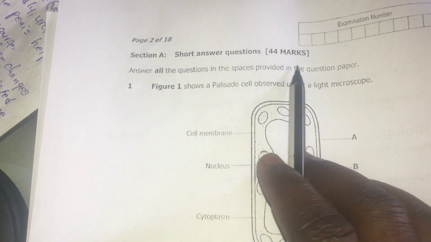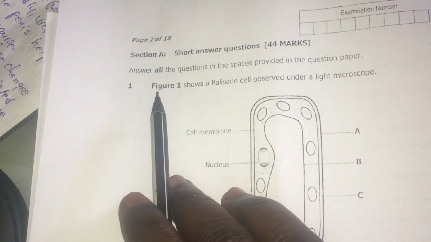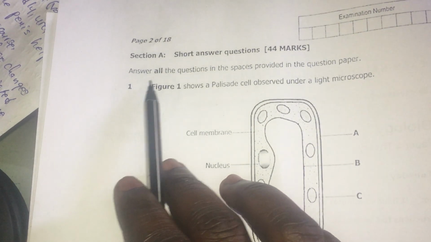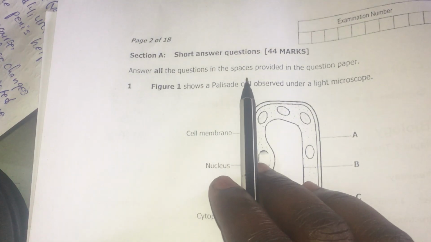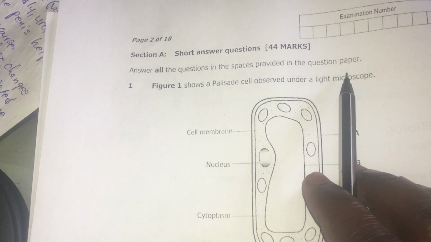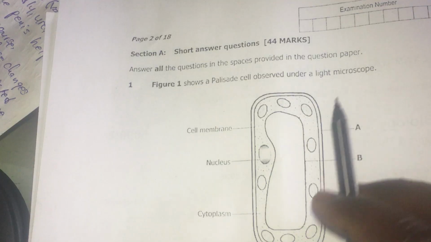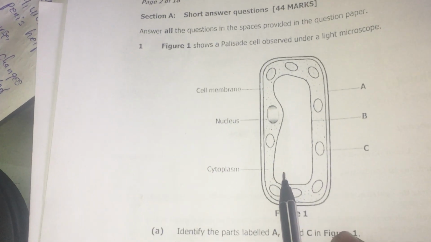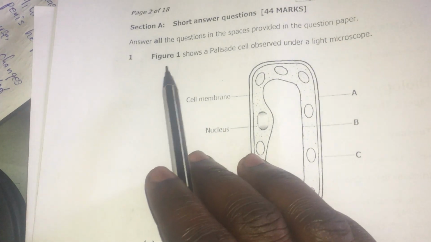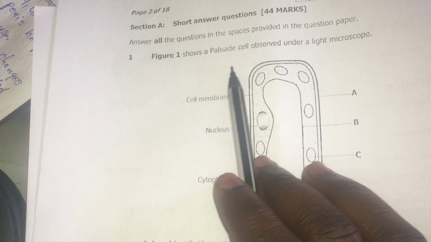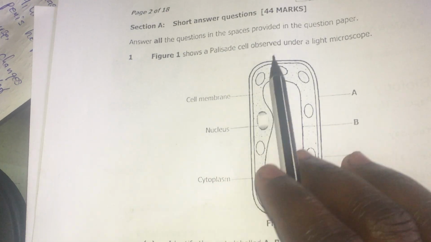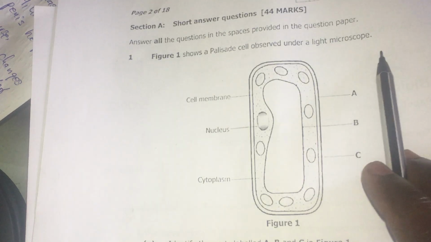Section A, short answer questions, 45 marks. Then the instruction reads, answer all the questions in the spaces provided on the question paper. Then question number 1, it reads, figure 1 shows a palisade cell observed under a light microscope.